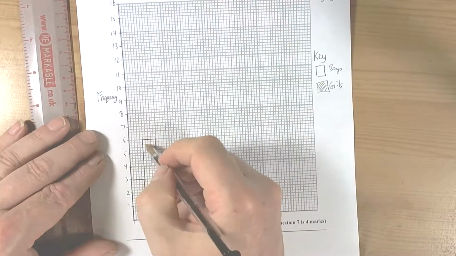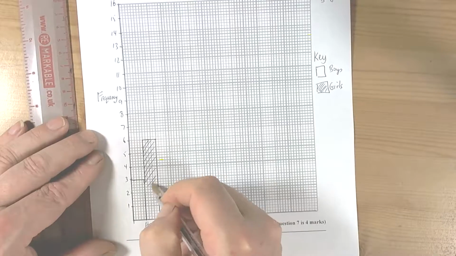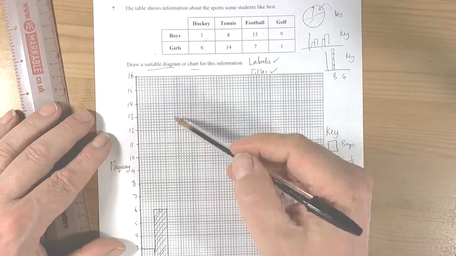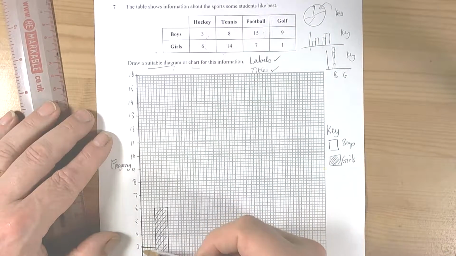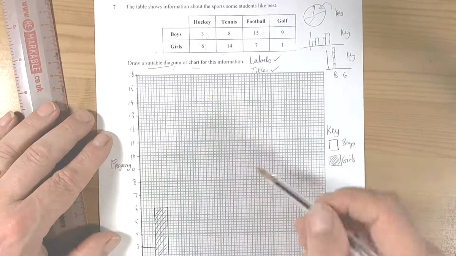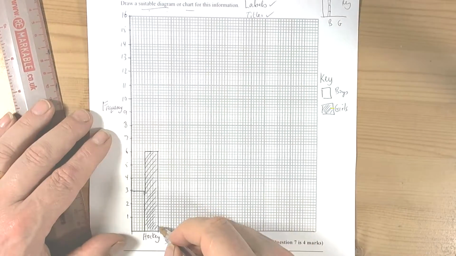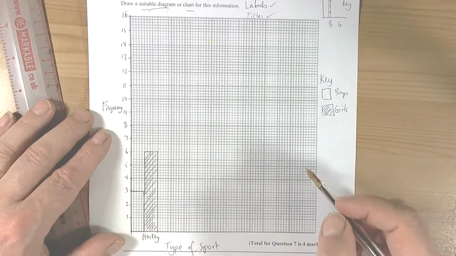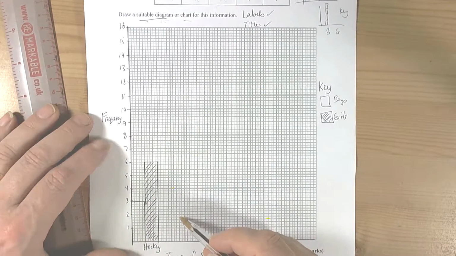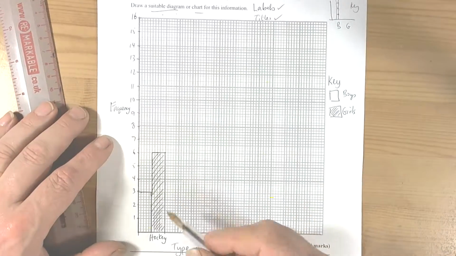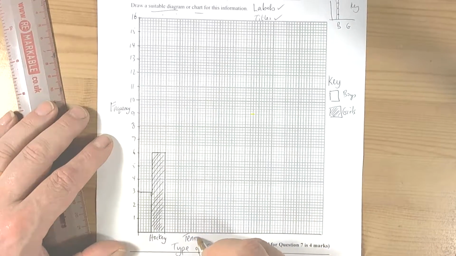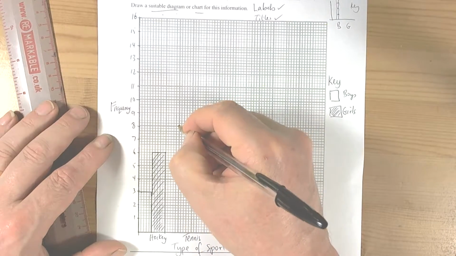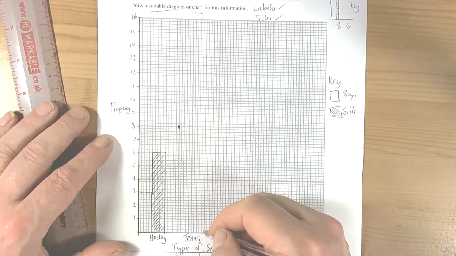Because of the way we've done the key, let's remember to fill in the bar for the girls to show that's the girls' score. And that's for the 3 and the 6. And we put the titles in, we put our labels in, and our key. We need a gap because it's a bar chart, although it's a dual bar chart, dual meaning two things next to each other for each category. We still need a gap to show that it's a bar chart. So the next one's tennis. So tennis is that. For the boys it was 8, and for the girls it was 14.